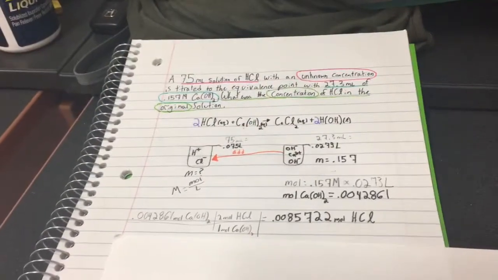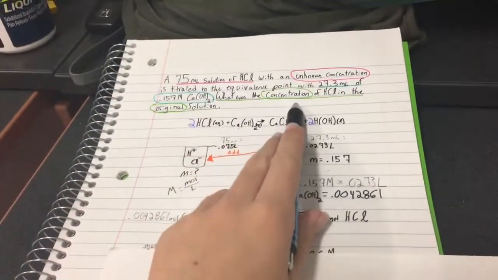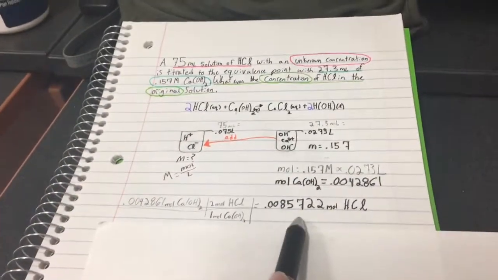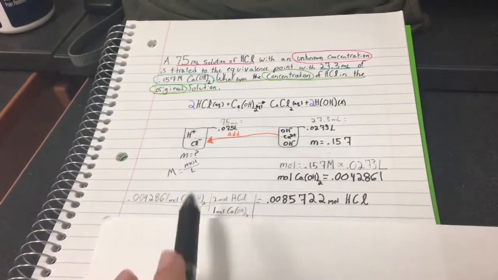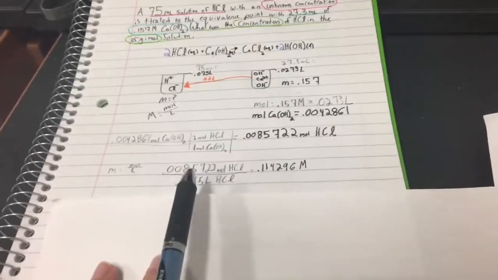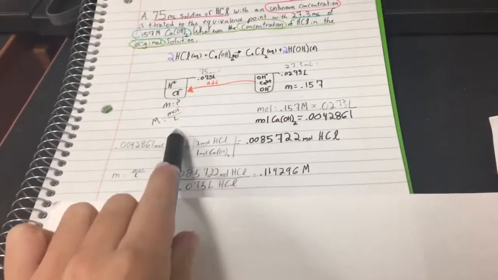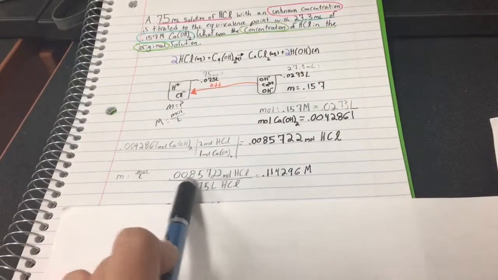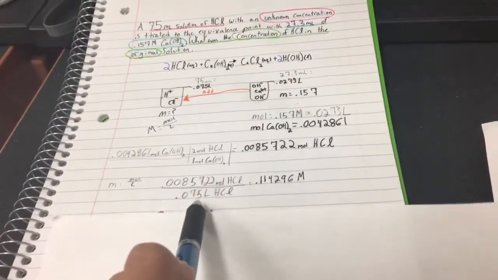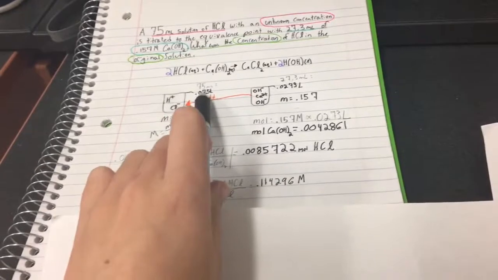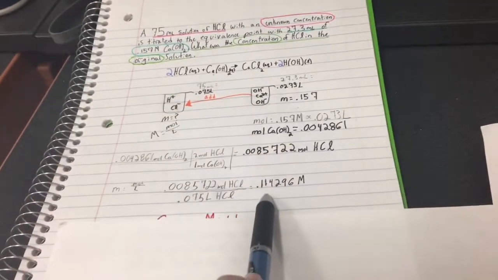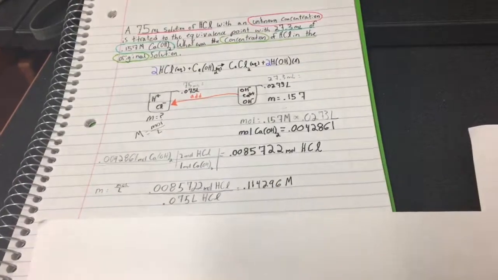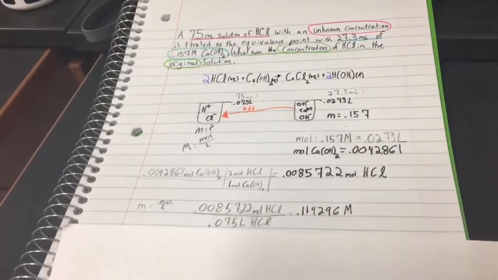Now going back to the original question, it asked what the concentration of hydrochloric acid was in the original solution, and we have moles. So we've got to go from moles back to molarity. Taking back this equation where molarity equals moles over liters, in this case we do the amount of moles of hydrochloric acid over the liters, which we had converted up here, in order to get the molarity, which is 0.114296, which is the answer to our question.